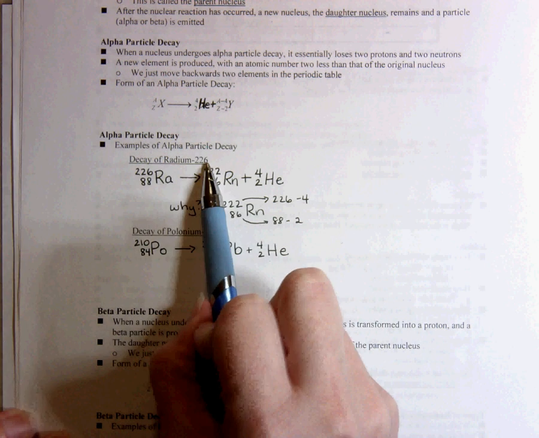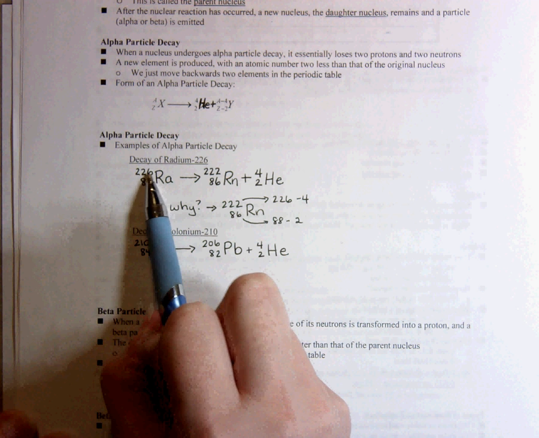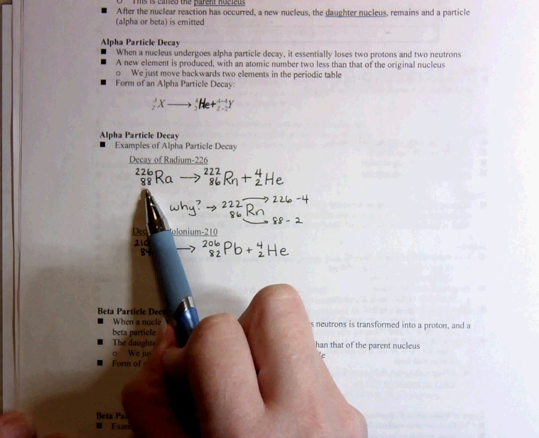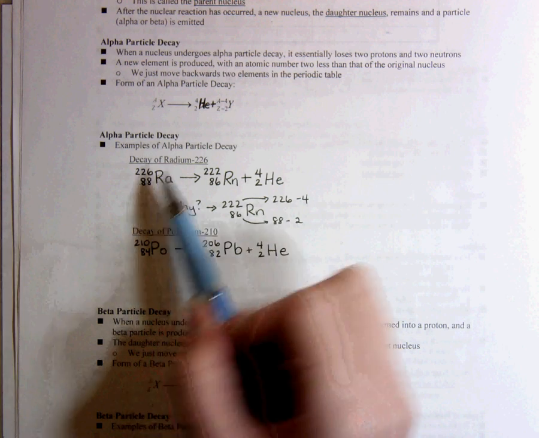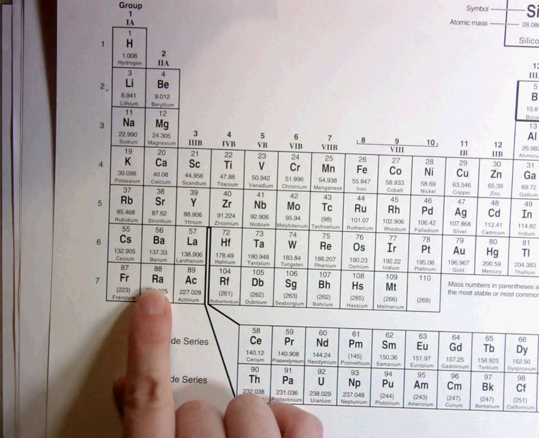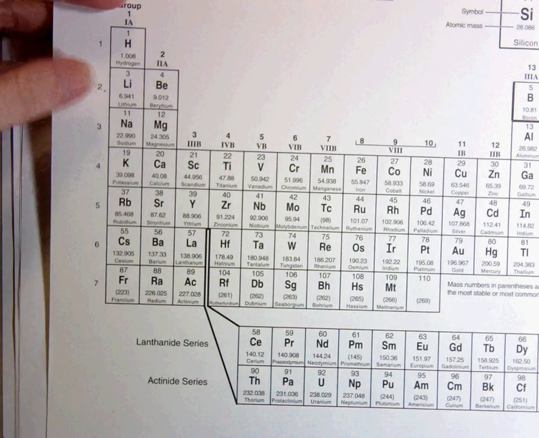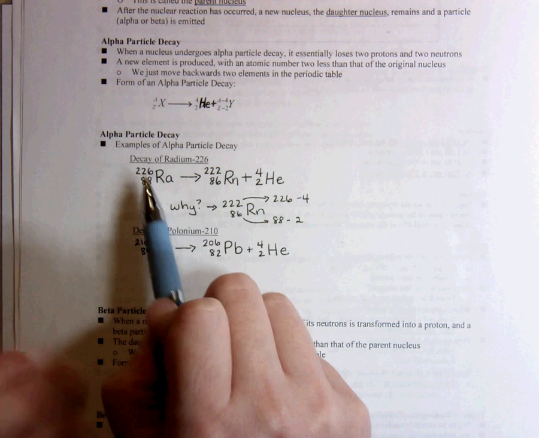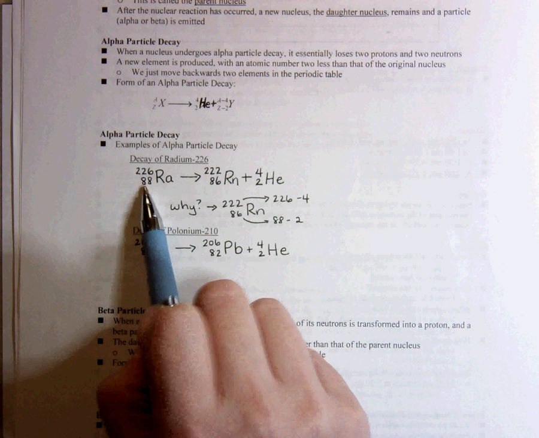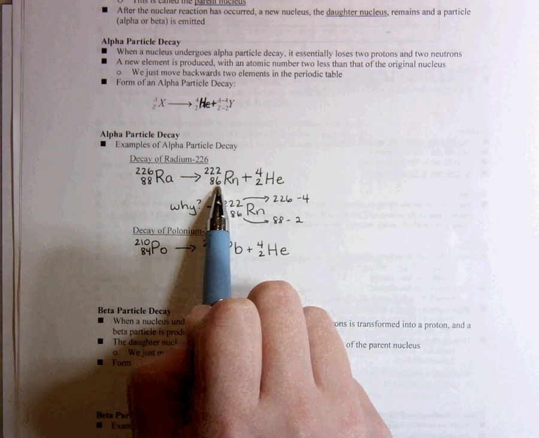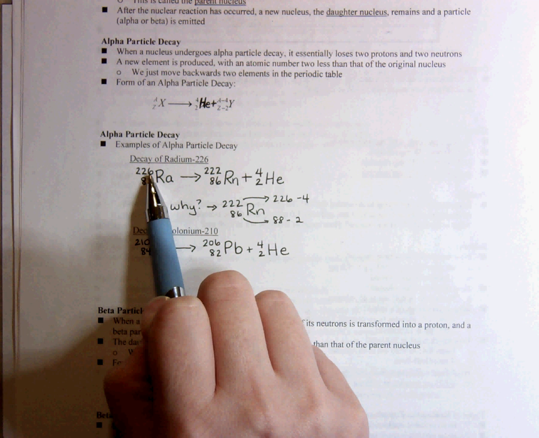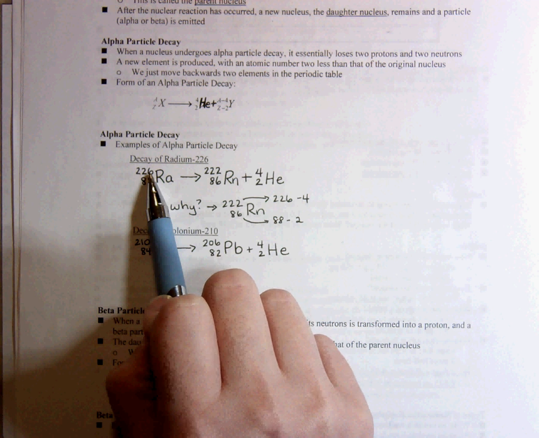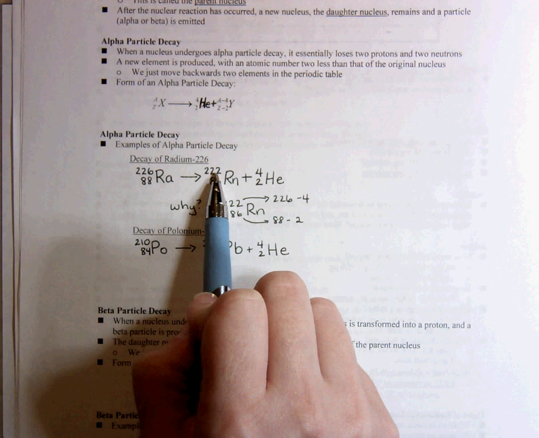So here we have radium-226, and we put that 226 on top as the atomic mass, and then we put the atomic number of radium here, which is 88. And remember, your atomic number is the top number on your periodic table box for that element. And it's going to lose 2 protons and 2 neutrons. Well, our atomic number tells us the number of protons, so it loses 2 from the atomic number. Our atomic mass tells us protons and neutrons together, so since it loses a total of 4 particles, 2 protons and 2 neutrons, our mass goes down by 4.